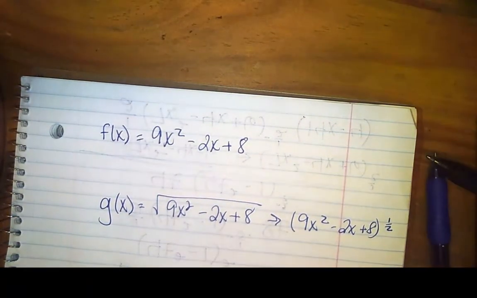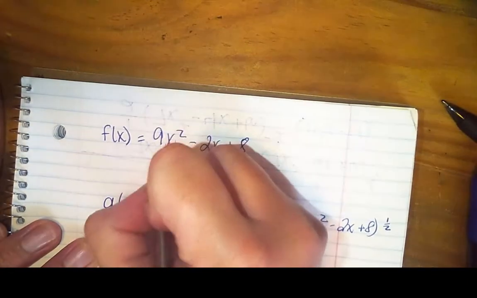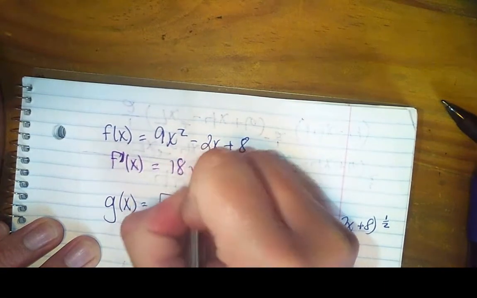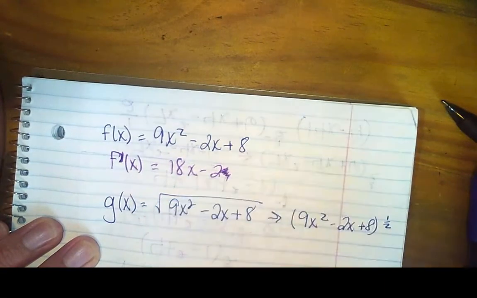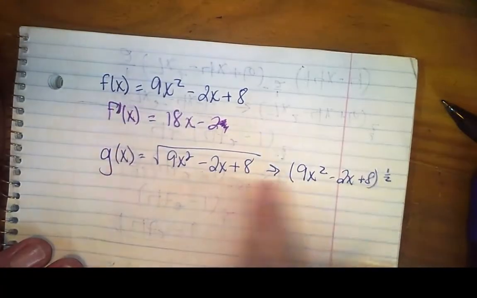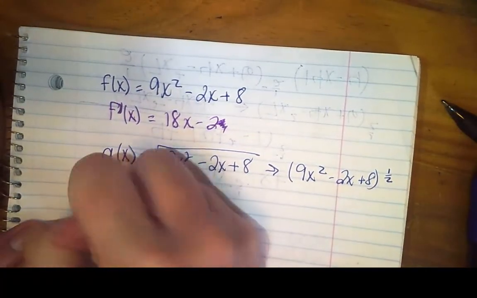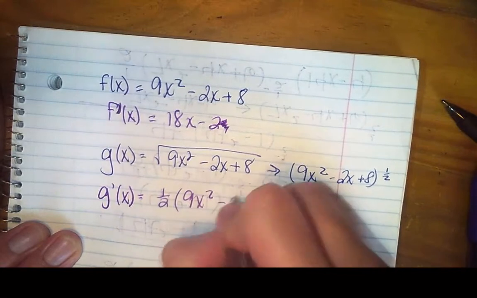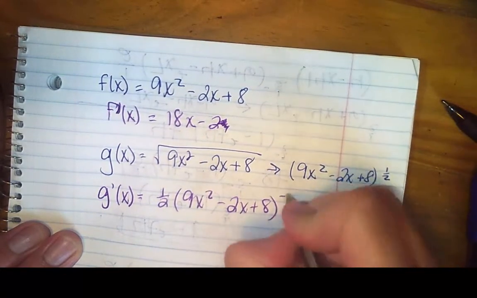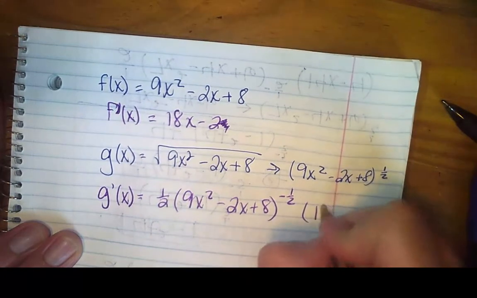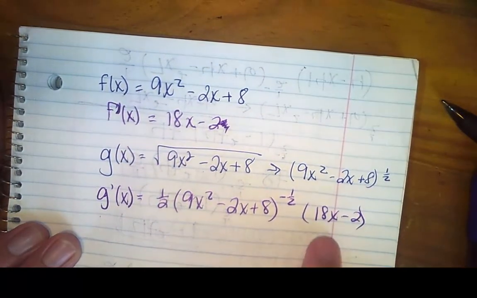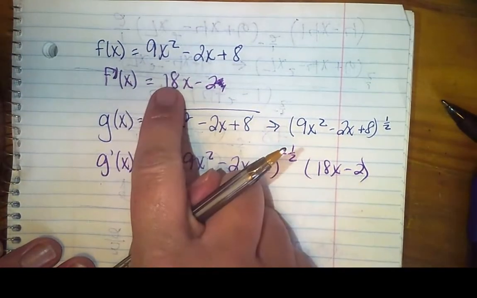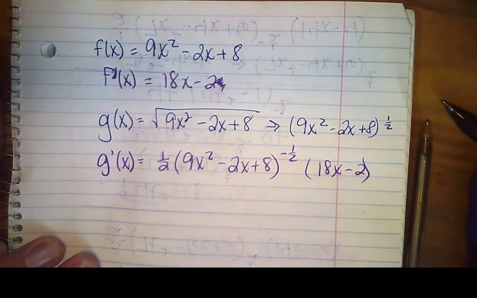So now, what is this one's derivative? This is just f prime, which is 18x minus 2. Okay, 18x minus 2. This one, g prime of x, is going to become 1/2 times what's sitting there. Drop your exponent by 1. And then times the derivative of the inside. So that's why they had you do this first step. Okay. So let's try it again.